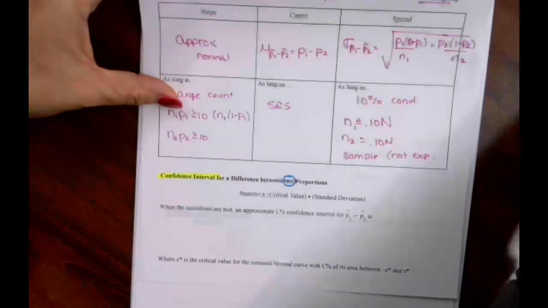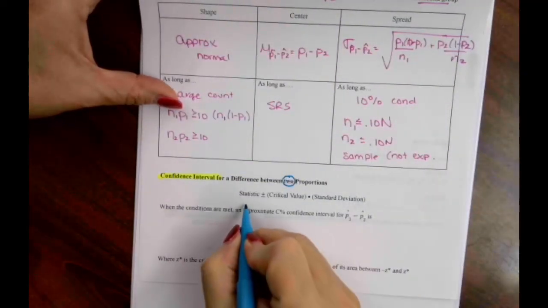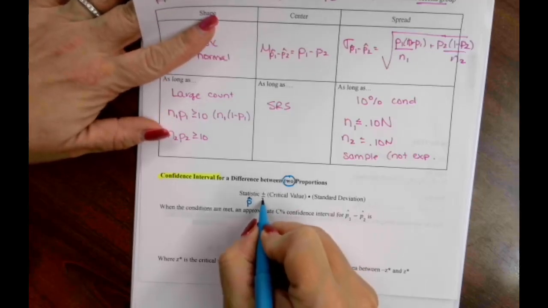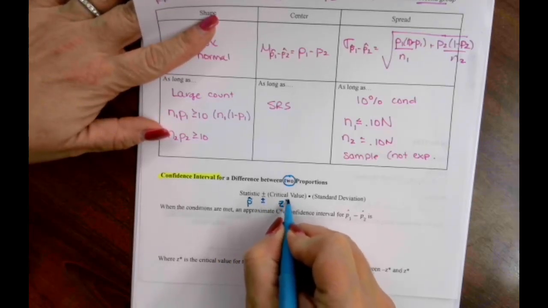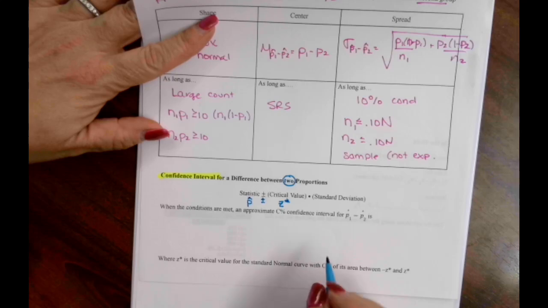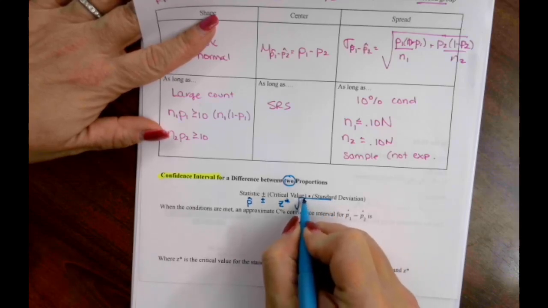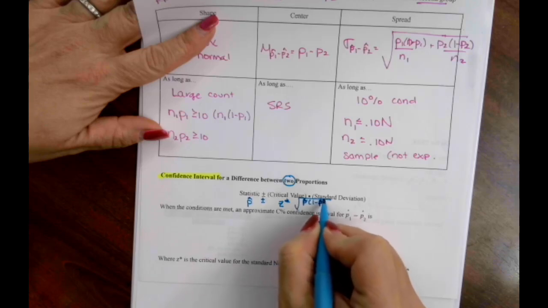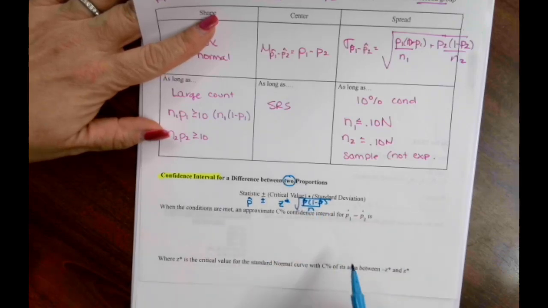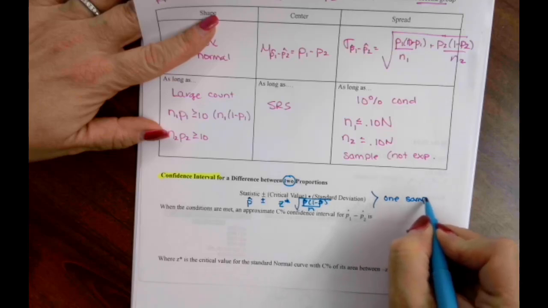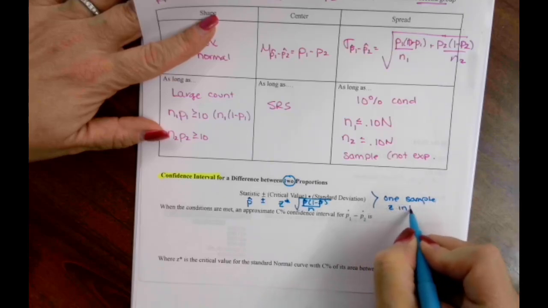Well, this is not going to change. So we know our statistic from just a single sample is going to be p hat, and we say plus or minus our critical value, and that was our z star value, and then we had our standard deviation, which was the square root of p hat times 1 minus p hat over n. So this was for a one sample z interval.